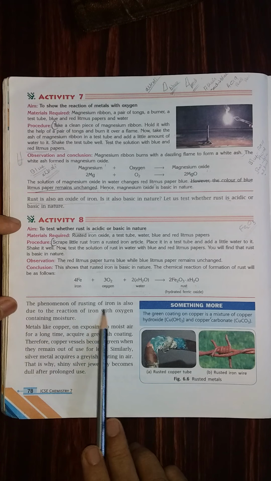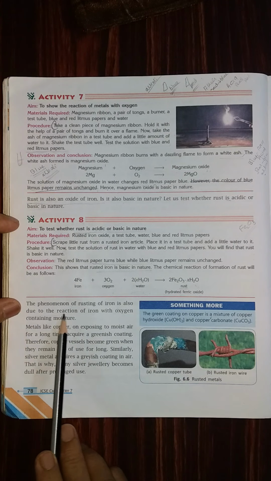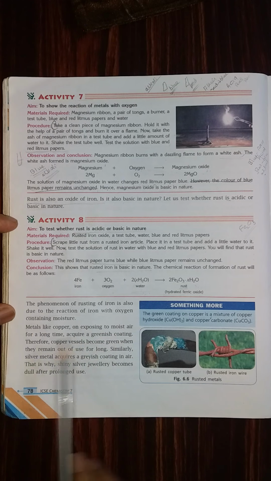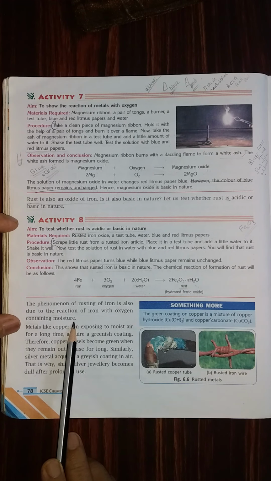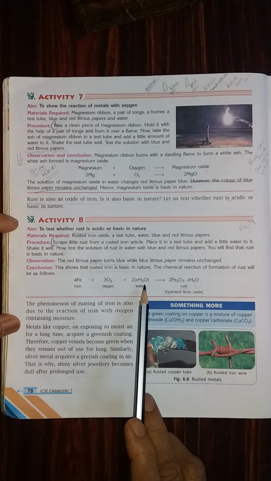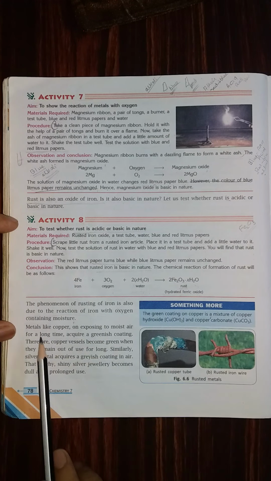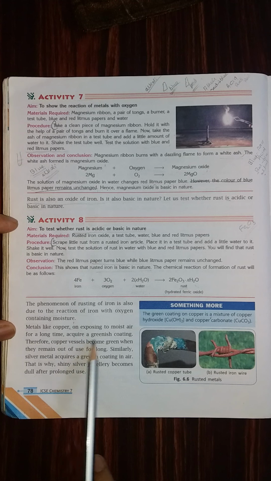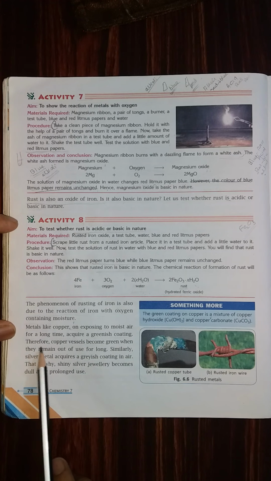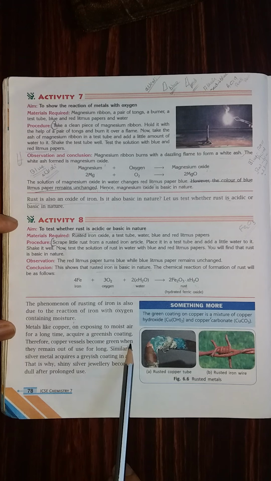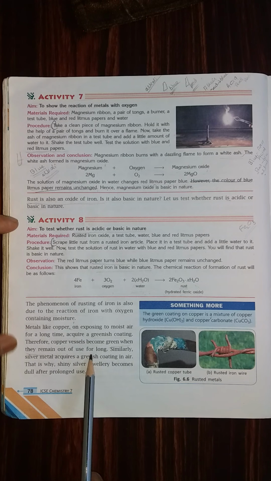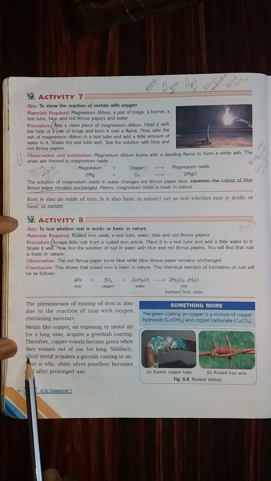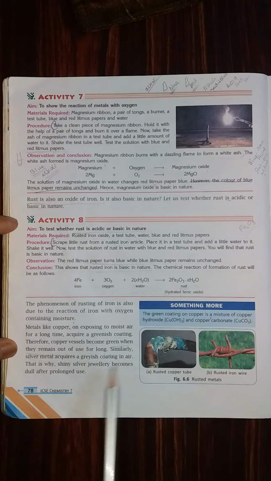The phenomenon of rusting of iron is also due to the reaction of iron with oxygen containing moisture. That is what I told you. In presence of oxygen and moisture only can rust be formed. Metals like copper, on exposure to moisture for a long time, acquire a greenish coating. Therefore, copper vessels become green when they remain out of use for a long time. Similarly, silver metal acquires a grayish coating in air. This is why shiny silver jewelry becomes dull after prolonged use.